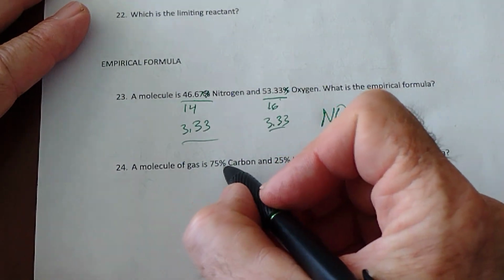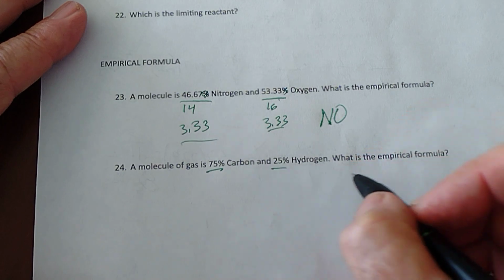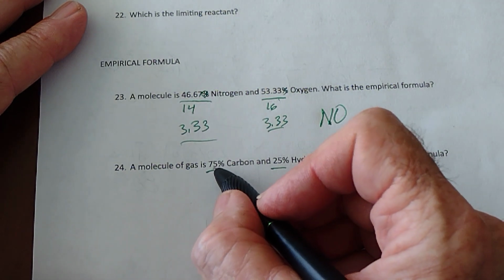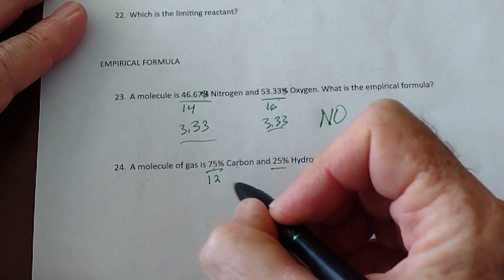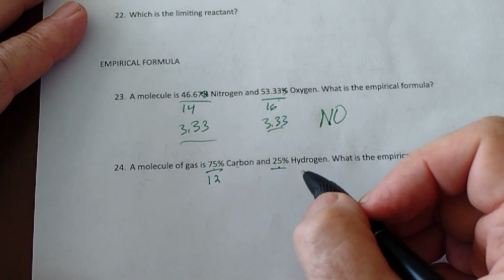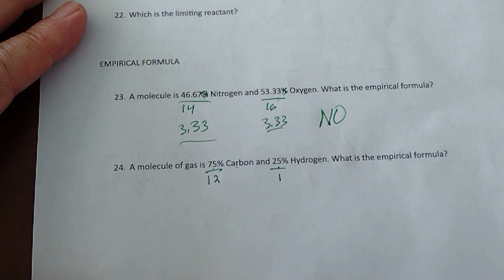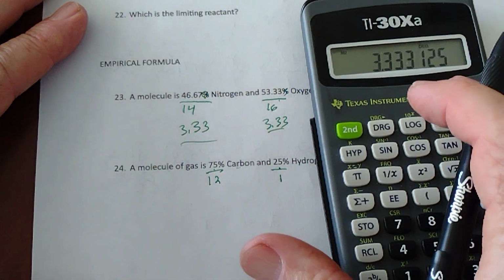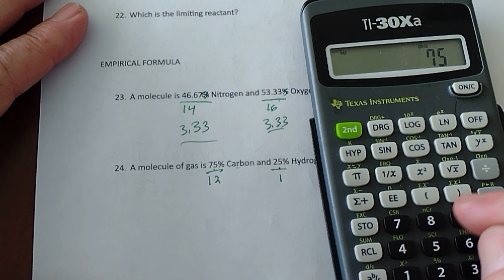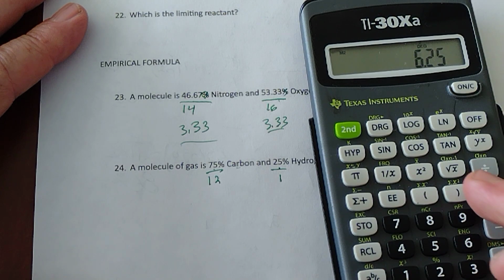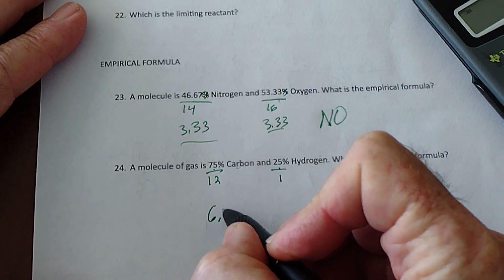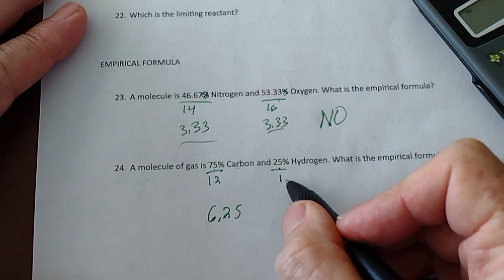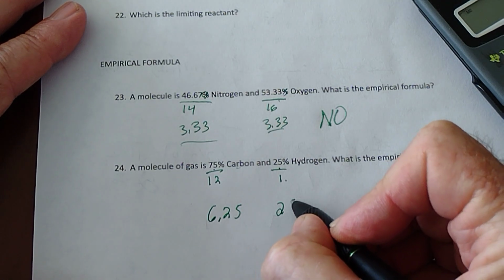A molecule is 75% carbon, 25% hydrogen. 75% carbon, we'll divide that by 12. 25% hydrogen, we'll divide that by 1. That's crazy. 75 divided by 12 gives me 6.25. 25 divided by 1 gives me 25.